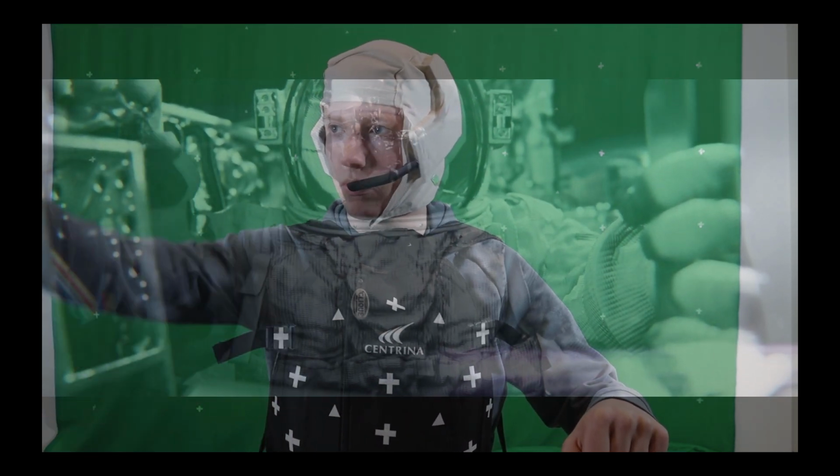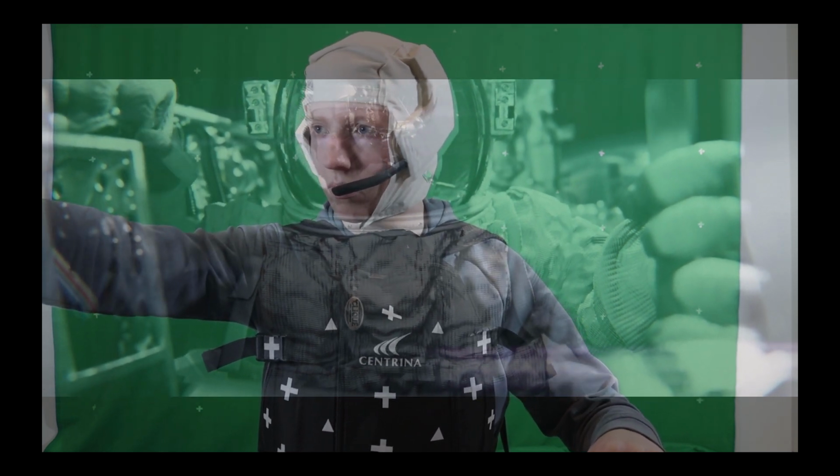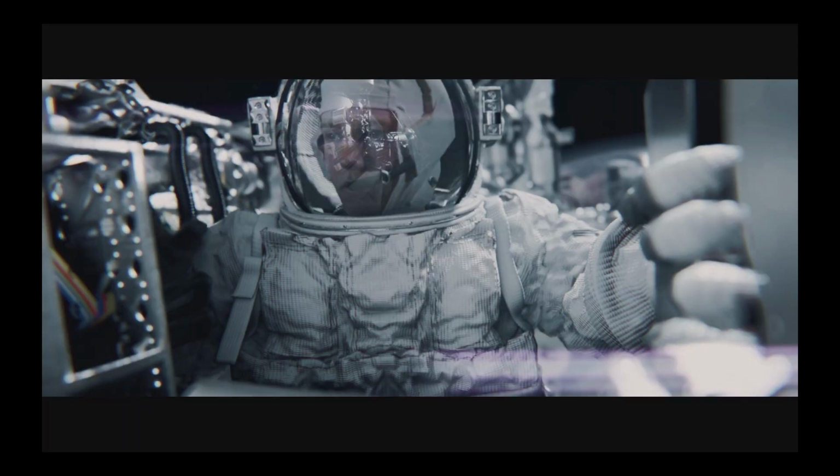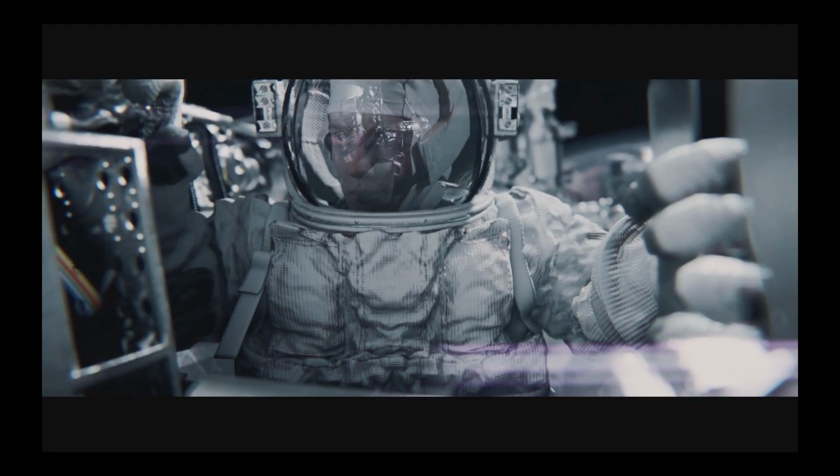This was great because it allowed me to create these inverse kinematic interactions with the environment, such as with the helmet here or this rotating thing. So I just used the original footage for reference and then animated everything else by hand.